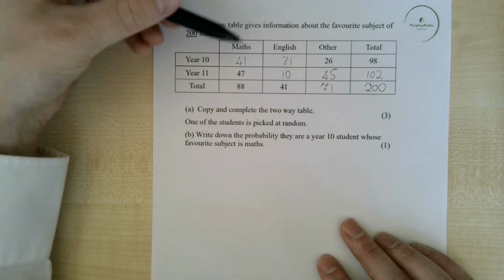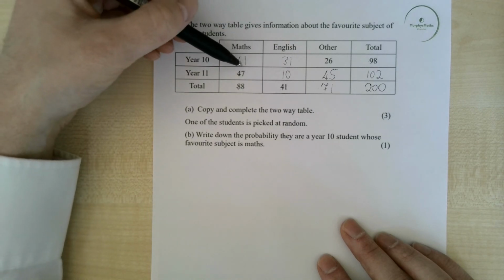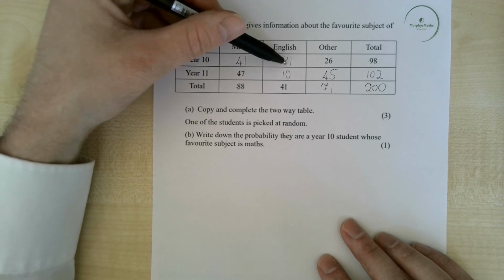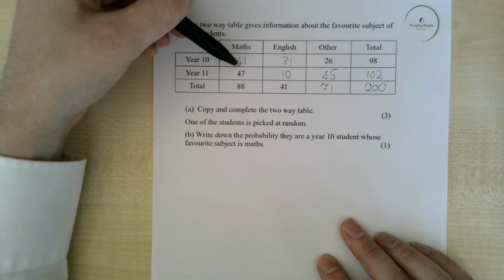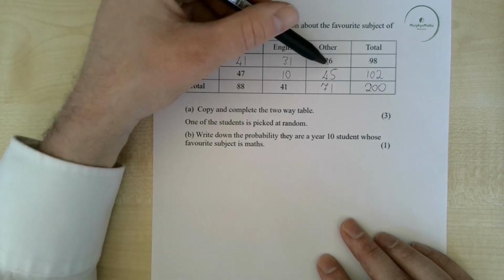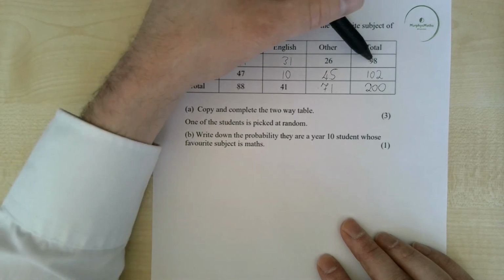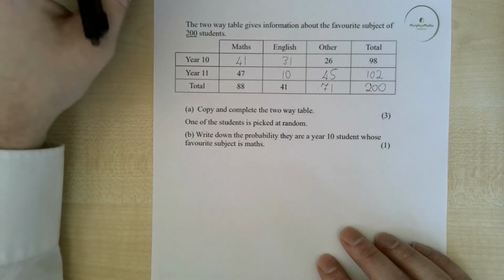And just check it again for yourself. Maybe pick a row or a column. 41 plus 31 is 72. 72 plus 26 is 98. So it looks like that is correct.